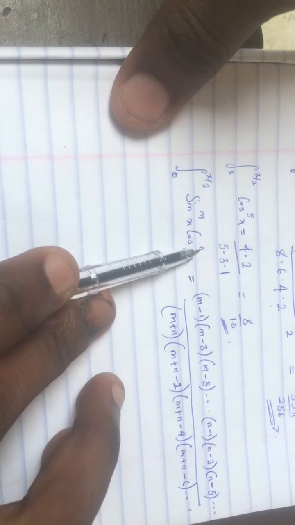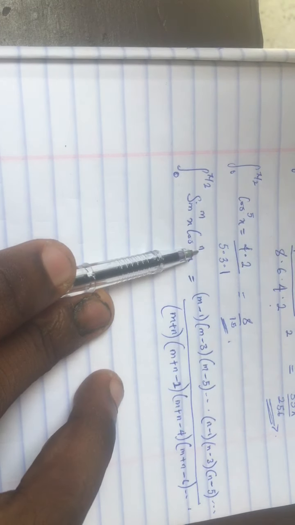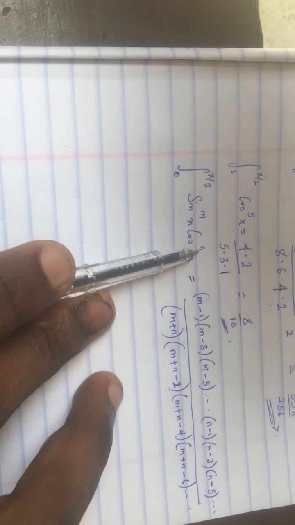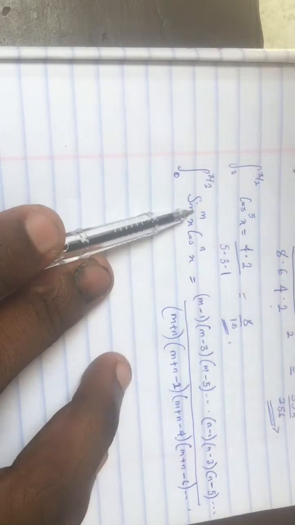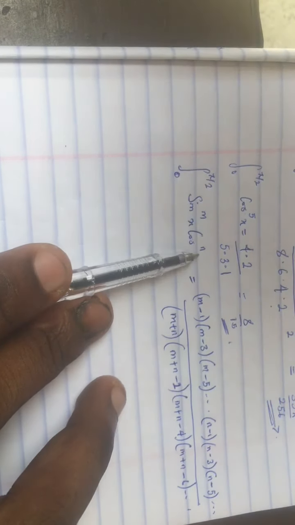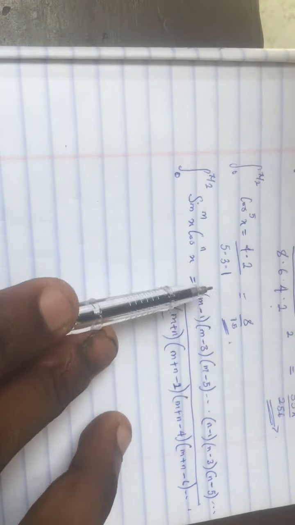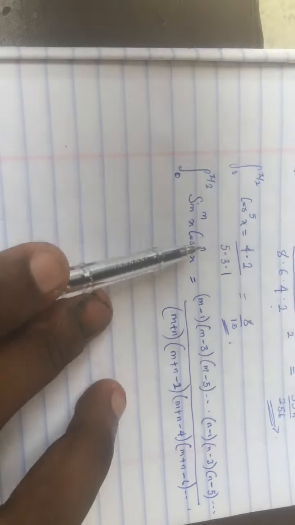But it said if both m and n are odd, you don't need to put pi over 2. If one of them is odd, you don't need pi over 2. You can only apply pi over 2 if both are even.